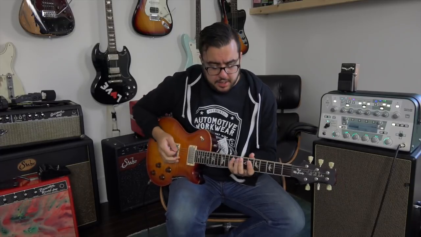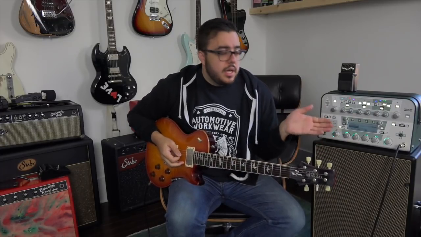Let's listen back to the post sound, the default out-of-the-box sound with these EQs. So the EQ is set post-amplifier.